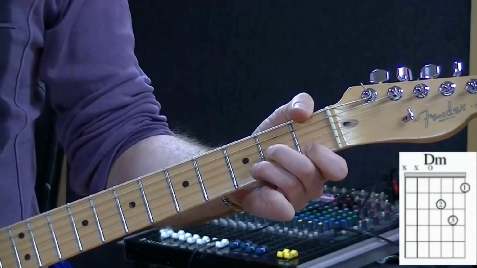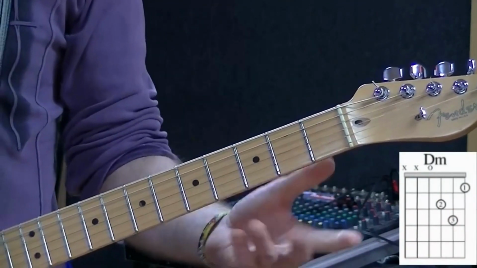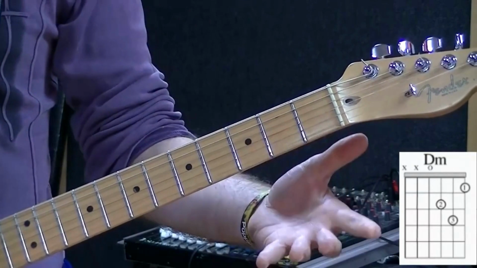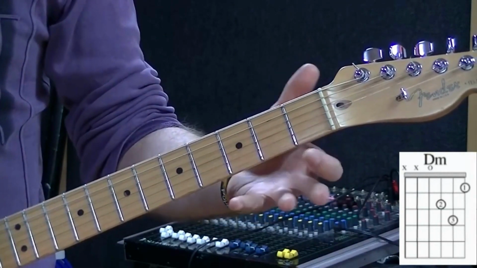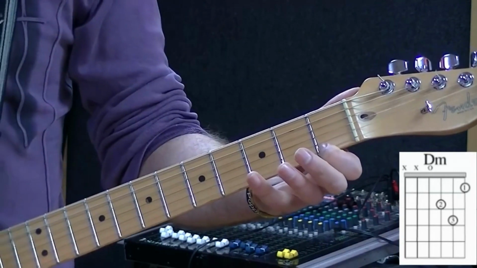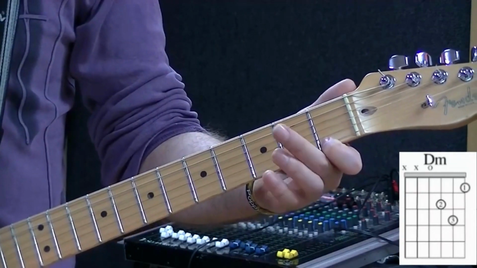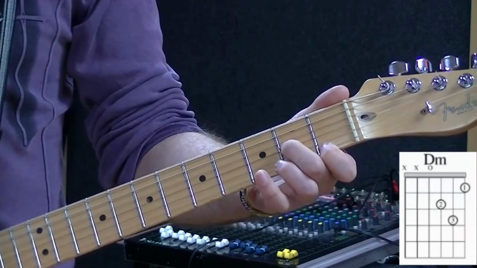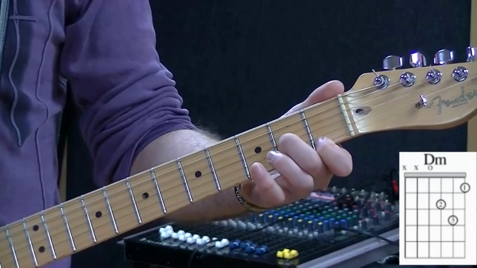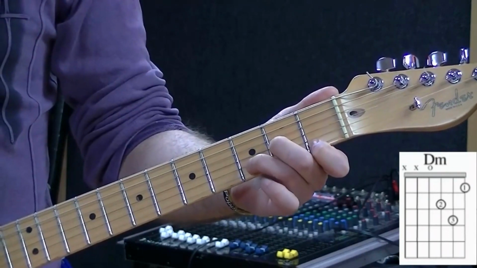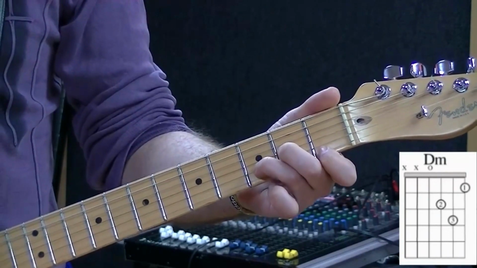And then the last one we're going to look at in this series here is the D minor. Now a little bit more of a stretch this one because we're covering 3 frets, and so finger placement is quite important. So my first finger goes on the high E string at the first fret. Your second finger goes on the second fret of the G, and then your third one goes along to the third fret on the B string.